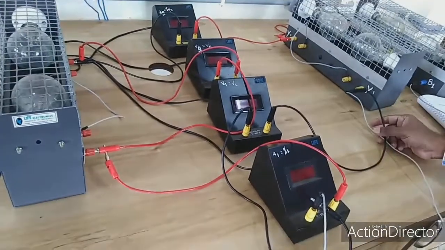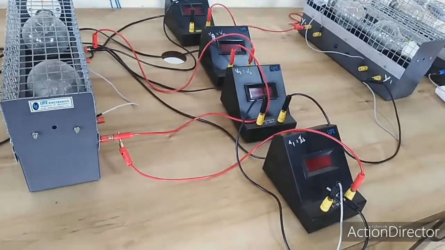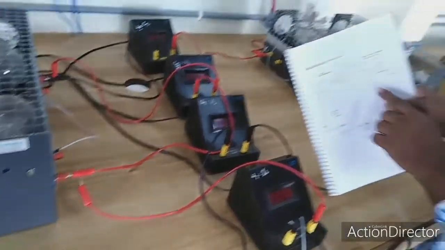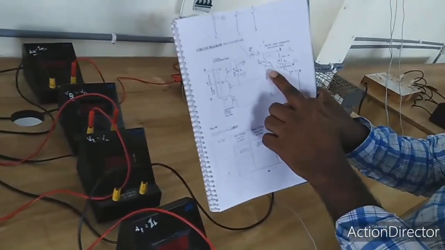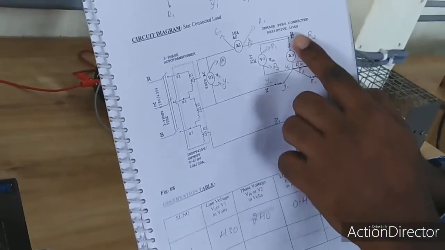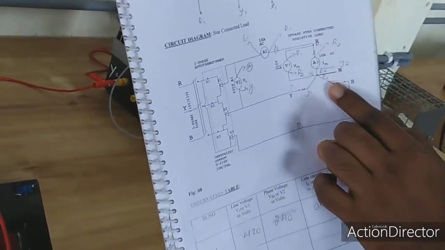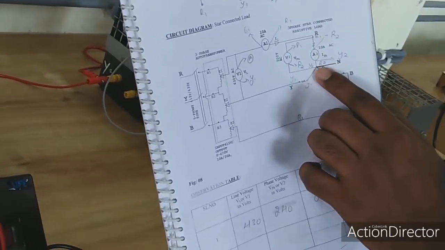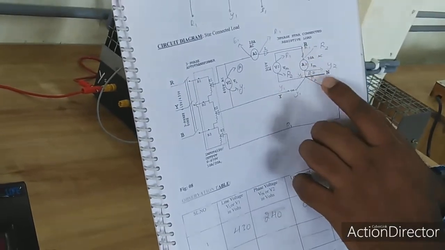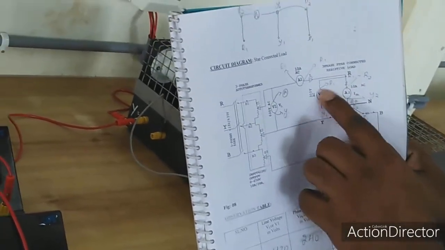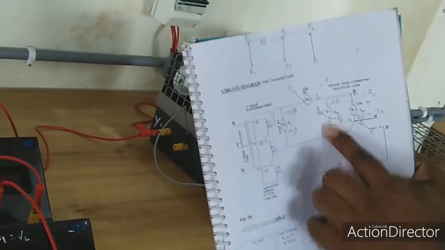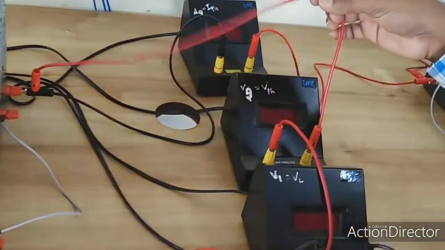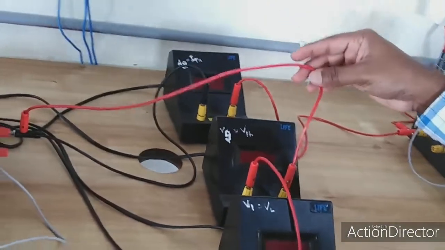Next I am going to connect the phase voltage. To measure the phase voltage, as per the circuit diagram, you can see that the second voltmeter is connected between R point starting and R point ending. That is called a neutral point. So between R point starting and neutral point ending, I am connecting this voltmeter. Now I will show you the connection. This is used to measure the phase voltage.